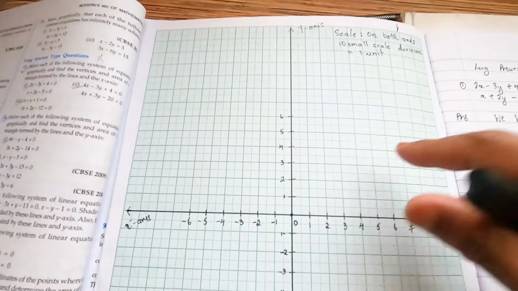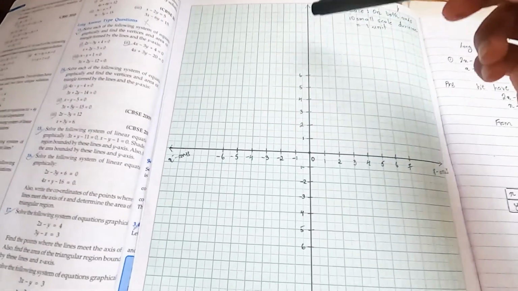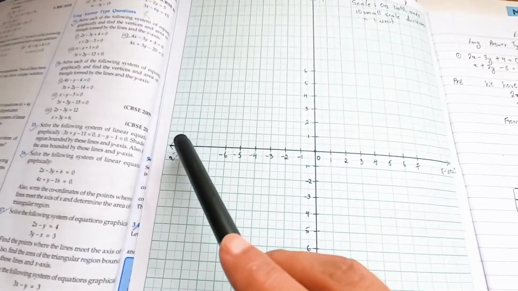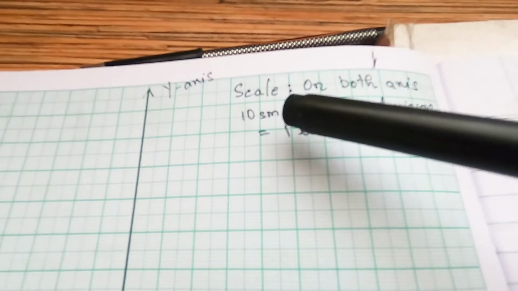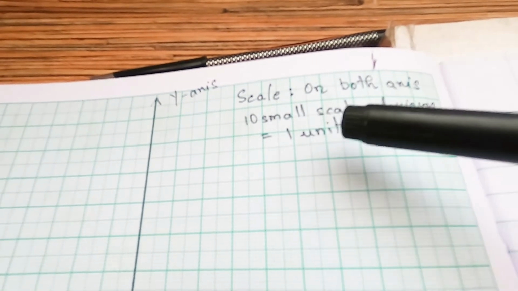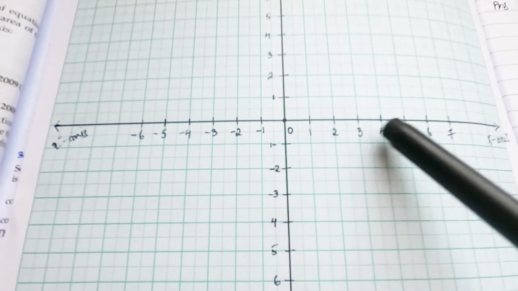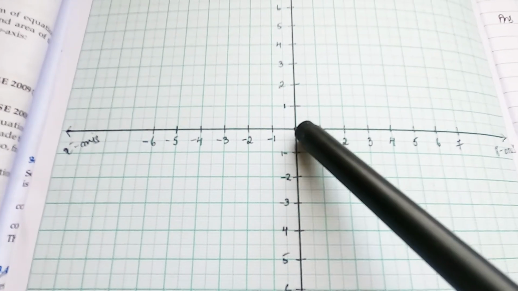All right, so first of all, you will draw the middle vertical line, then the middle horizontal line, then you will write here scale on both axes, then small scale division is equal to 1 unit. All right, then you start with the numbering. So the point where the two axes meet will be 0.